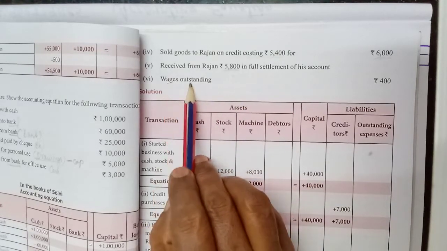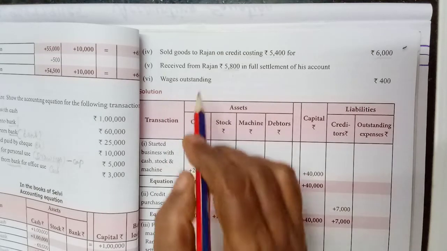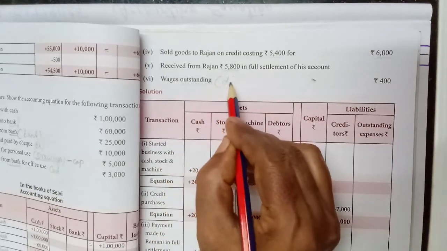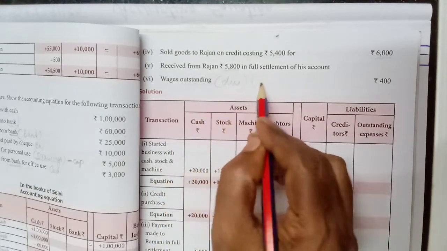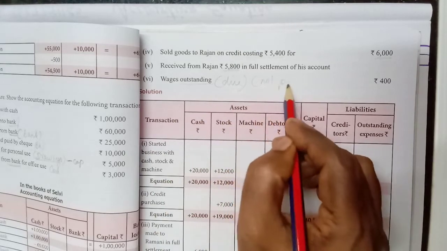So here wages outstanding. What is the meaning? Outstanding means due. We have not paid. Okay, outstanding means wages not paid.